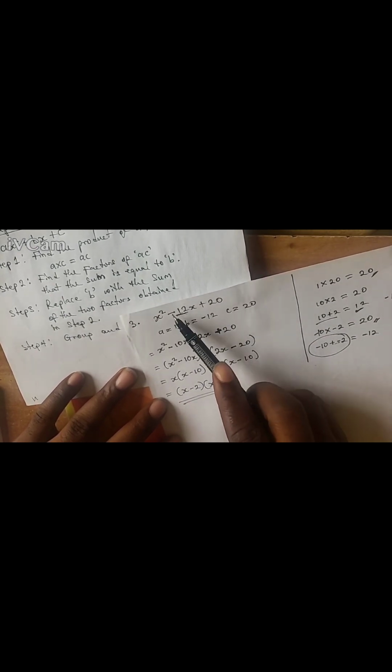So that will give you, what is common here? s is common, s minus 10, minus 2 is common, s minus 10. So that will give you s minus 2 into s minus 10. So we have factorized this. Okay, so remember this problem has just one negative sign. Okay, so we are going to look at when we have more than one negative sign.